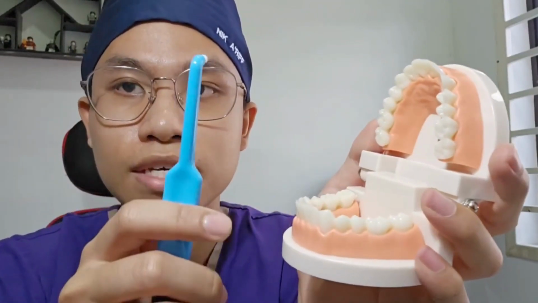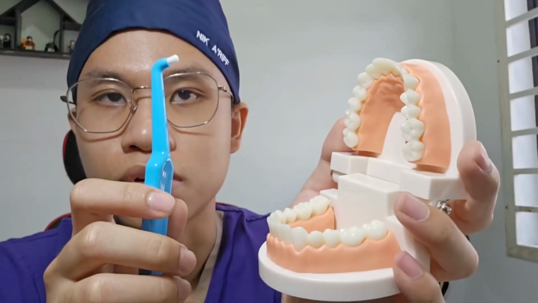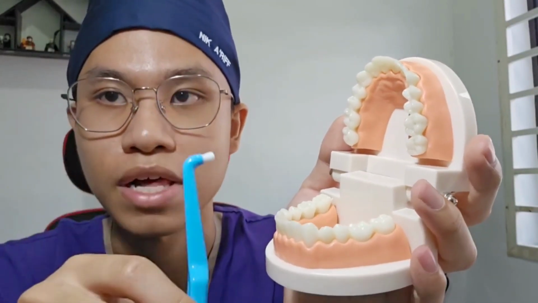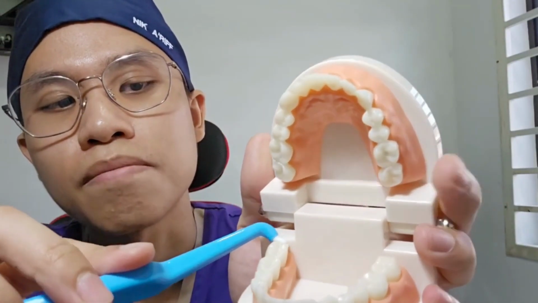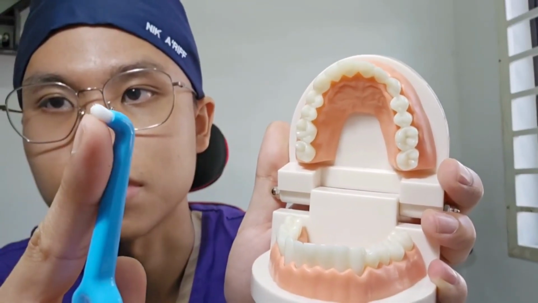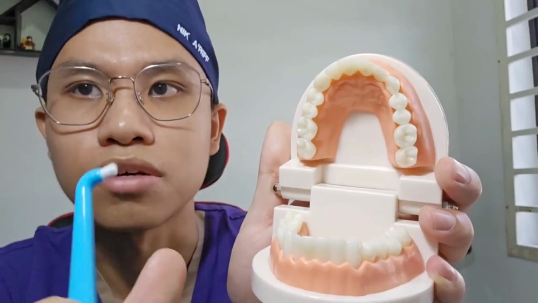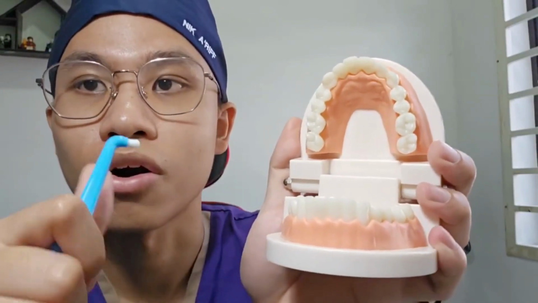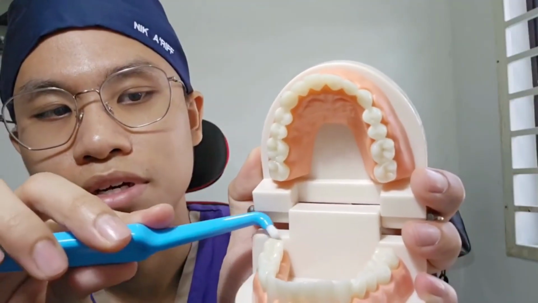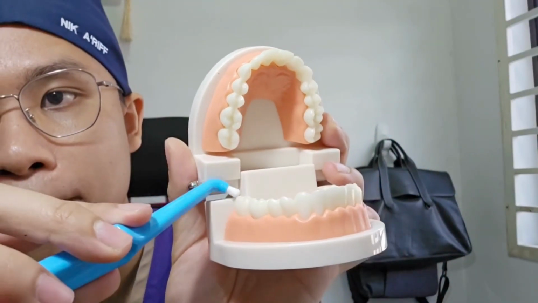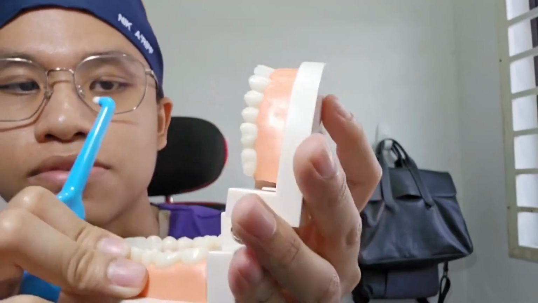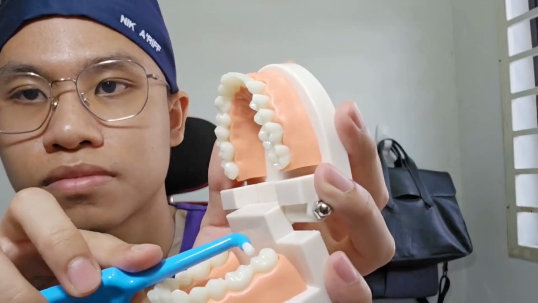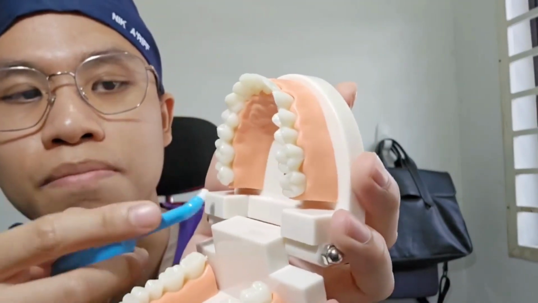So like I explained earlier, you can use a single tufted toothbrush for areas that are hard to reach, for example at the back of your mouth. So hold it like this and feed it at the back of your teeth. Make sure that the bristle comes into contact with the teeth at the very back of your mouth, so we can clean all the plaque that's stuck there. Clean like this. Yep, make sure that the bristle comes into contact with the teeth. Same here also. Same for your upper teeth.